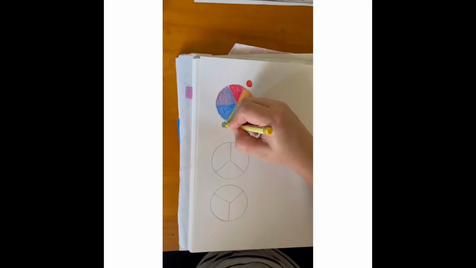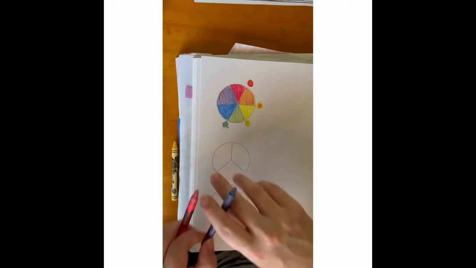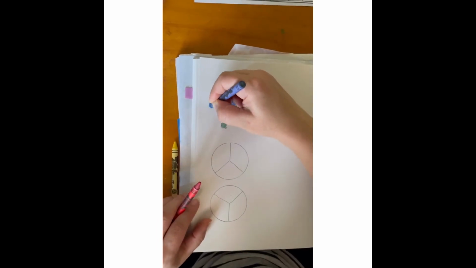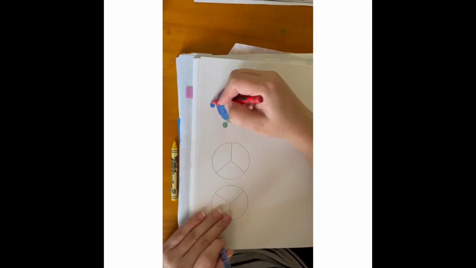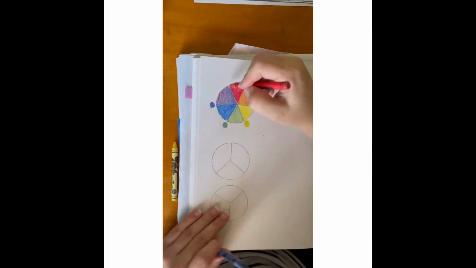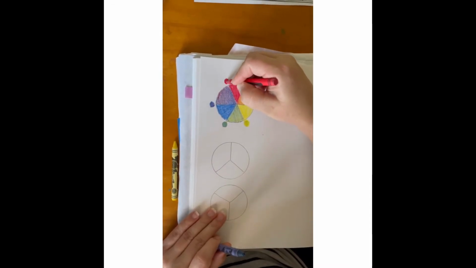So we started with red orange, then yellow orange, yellow green, blue green, blue purple, also known as indigo, and then lastly a red violet.